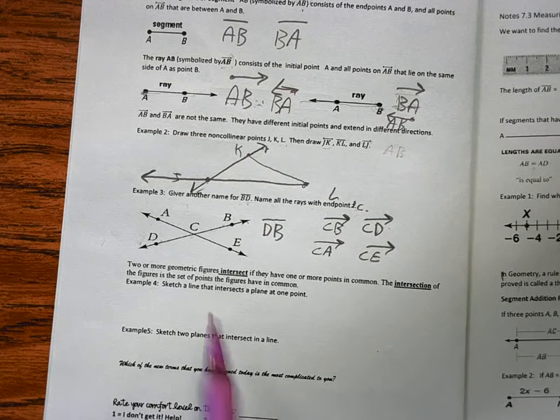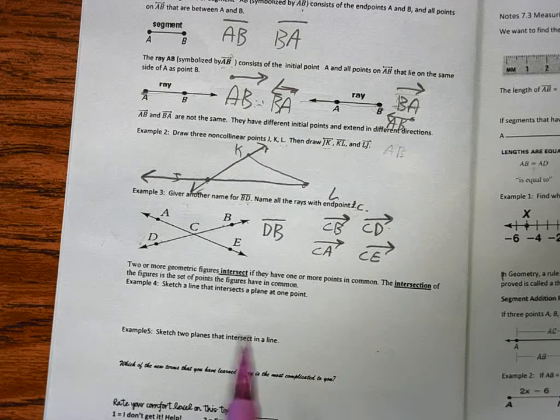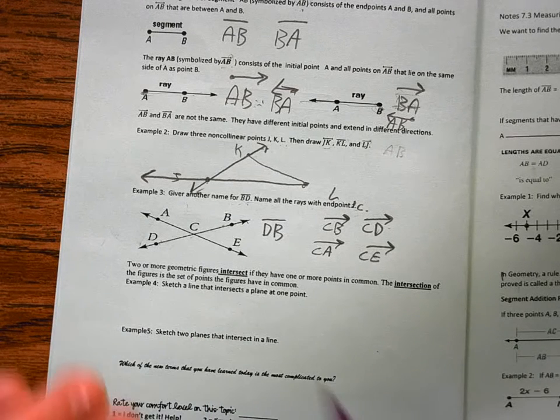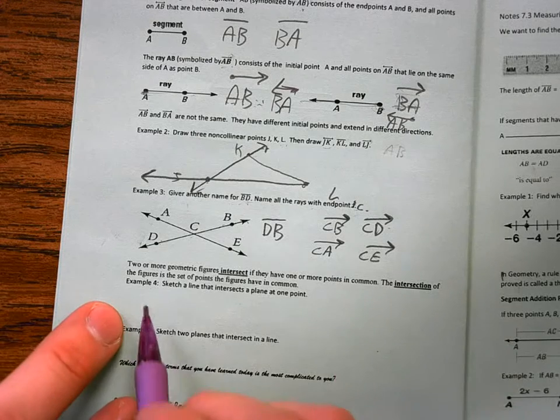Okay, 2 or more geometric figures intersect. So think about it. Geometric figures just means a figure. 2 or more geometric figures intersect if they have 1 or more points in common. So if figures have a point in common, or 2 or more points, they will intersect each other. That means they've intersected. The intersection of the figures is the set of points the figures have in common.